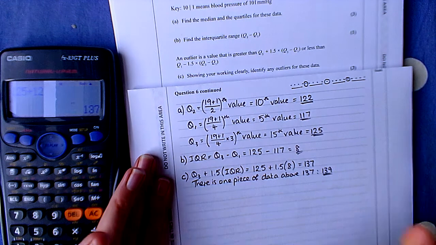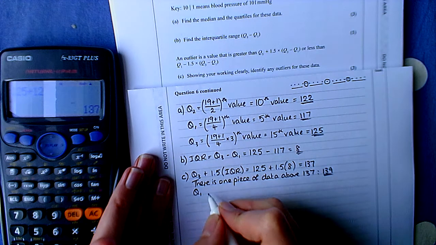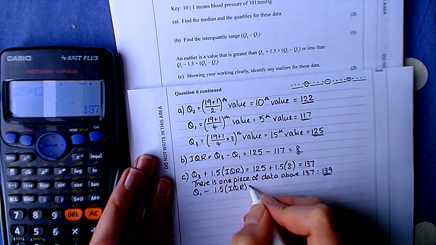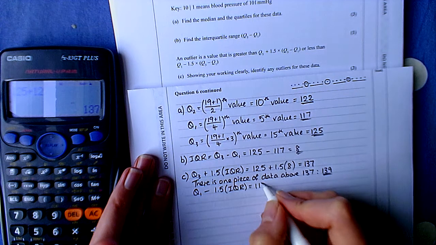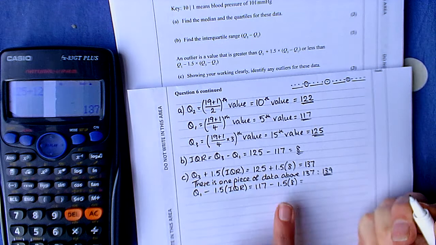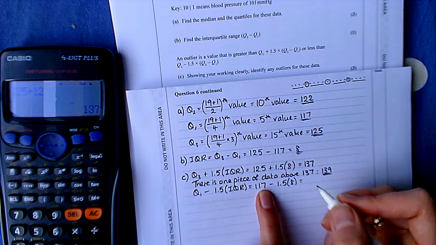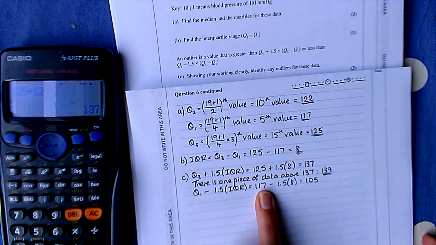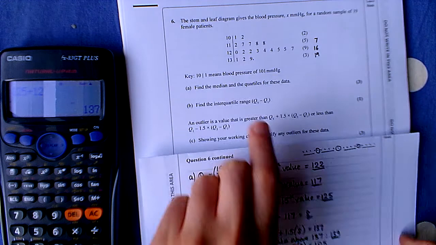Now, following the second part of the instructions, it said take the lower quartile and subtract 1.5 times the interquartile range. So that's 117 minus 1.5 times 8, or minus 12. So that gives me 105. Now, is there any data below that?